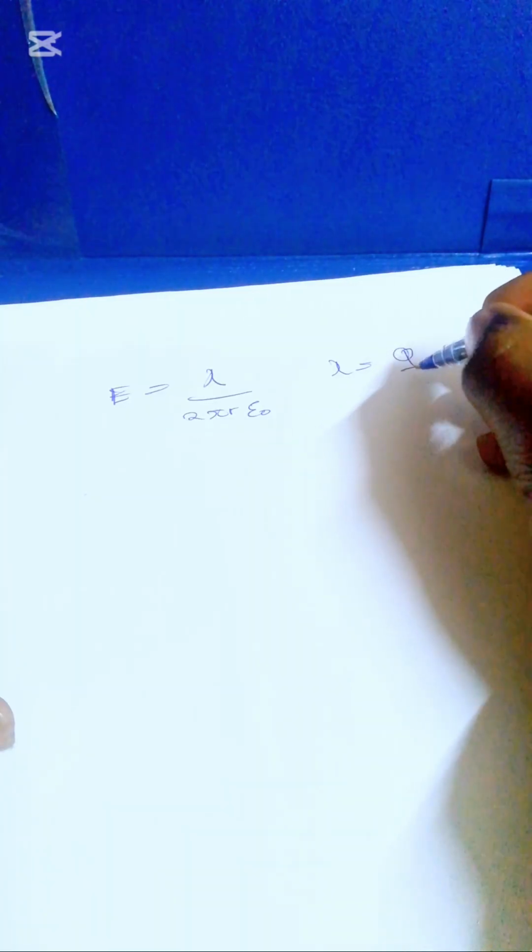Okay, so we are going to have that formula, and we know that this is linear charge density, which is just a charge over L, which is length. So I'm going to replace there. Okay, so I'm going to have charge over 2 pi r epsilon 0 L.